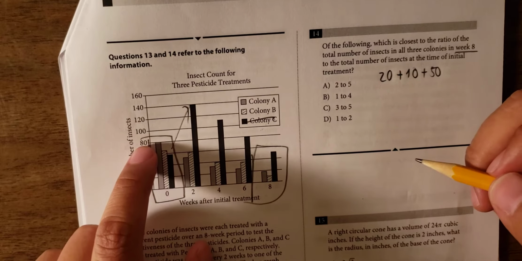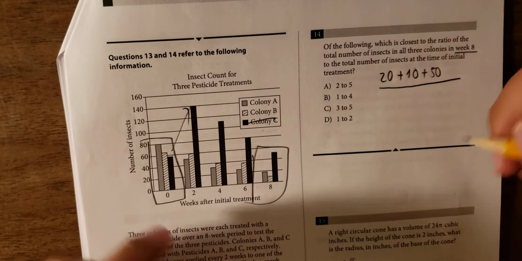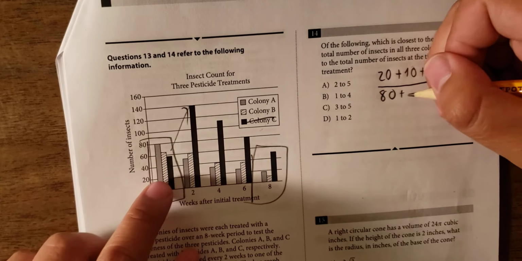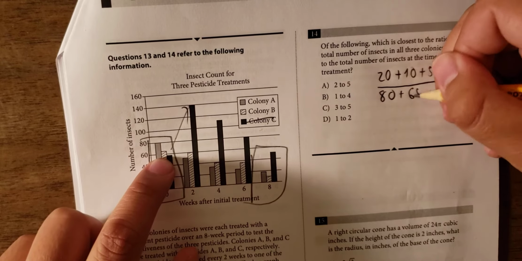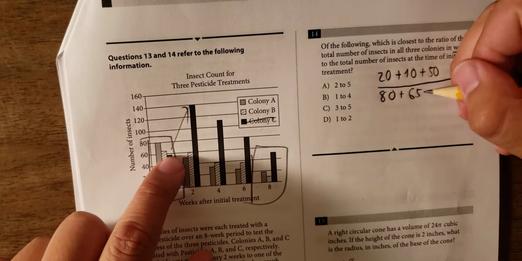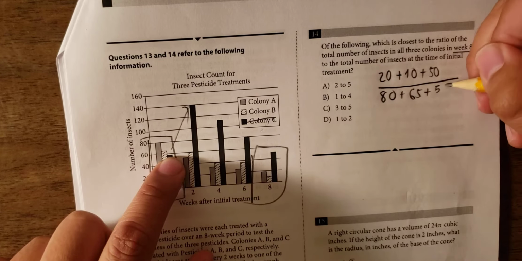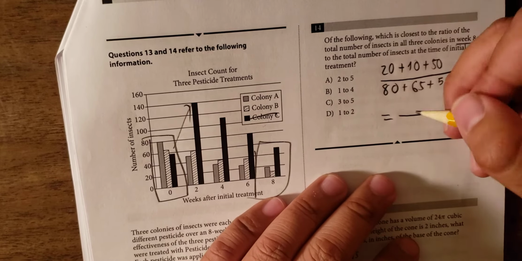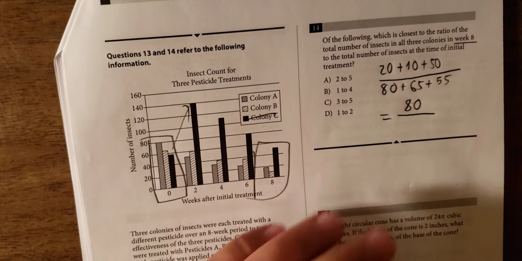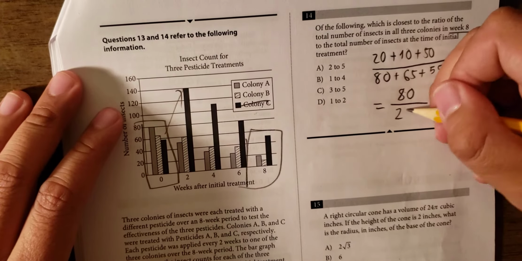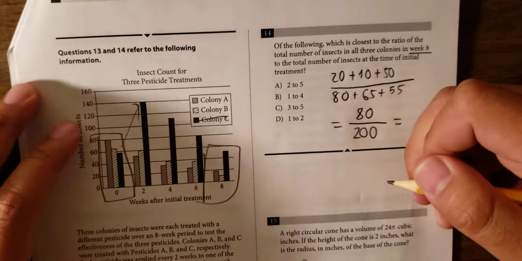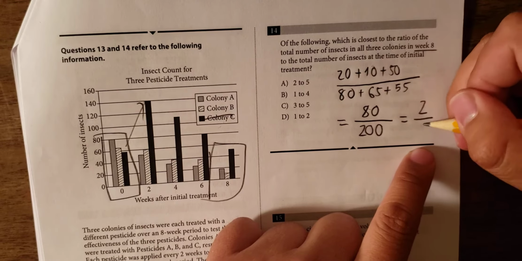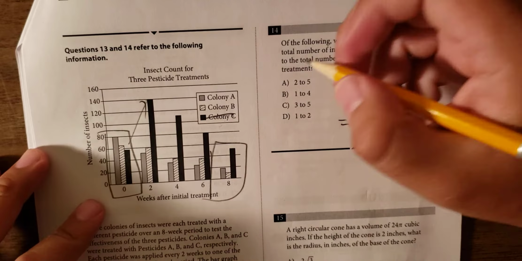And on the next one, you can see that we have 80, we have somewhere approximately 65, and somewhere about 55 in here. We got about 80 and about 200. Then we simplify, that's about 2 over 5. So the answer is A.